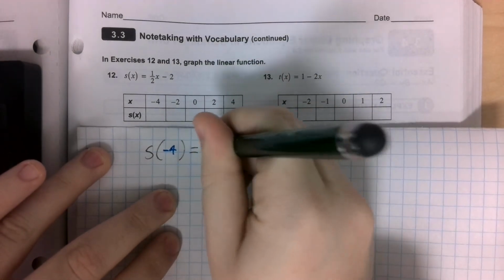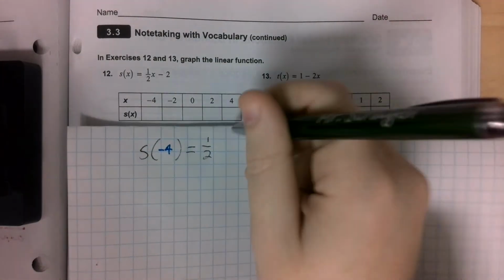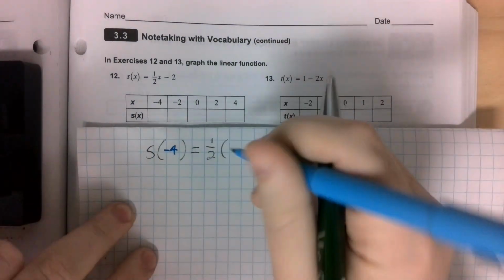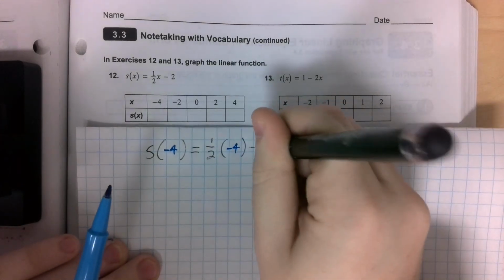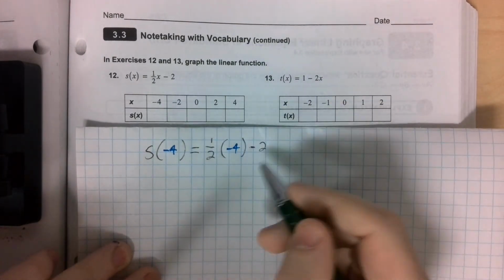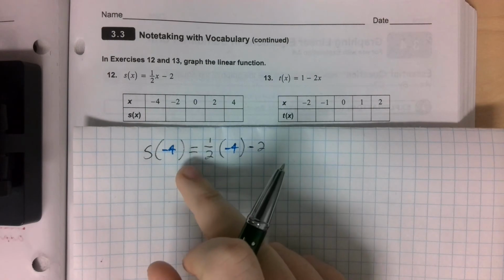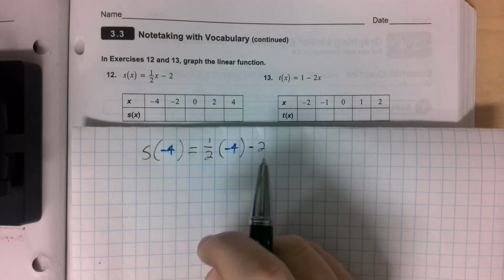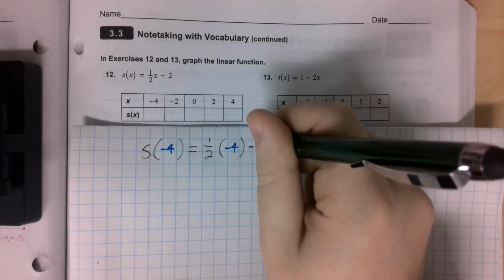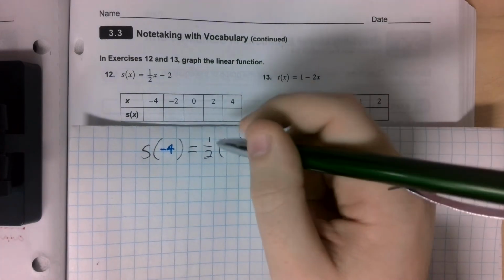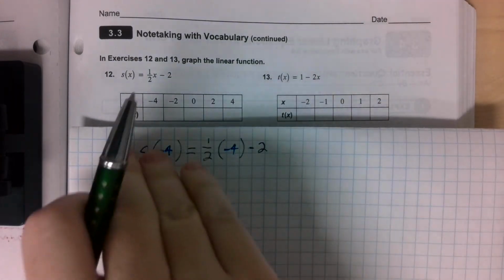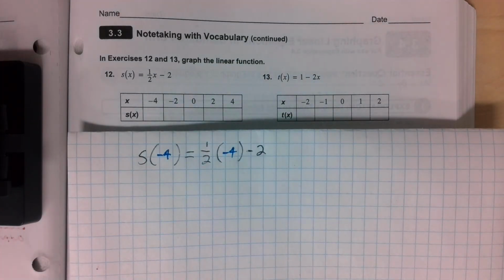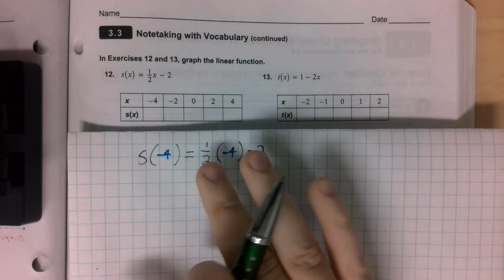What's that going to equal? It's going to equal 1/2 times -4 minus 2. Since we're not solving on both sides, we're just trying to simplify the equation, we just solve using regular old PEMDAS. A couple of students had asked me, how do we decide? If you're trying to move stuff to another side, then you would use reverse PEMDAS. Here, we're just trying to simplify.